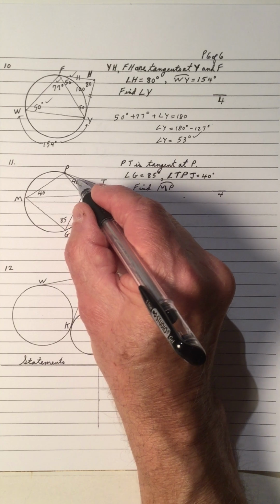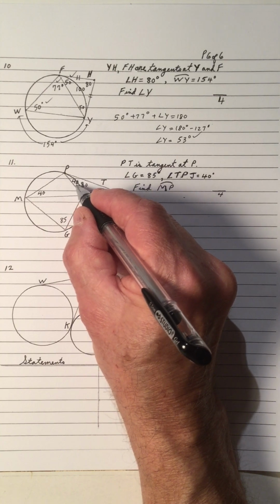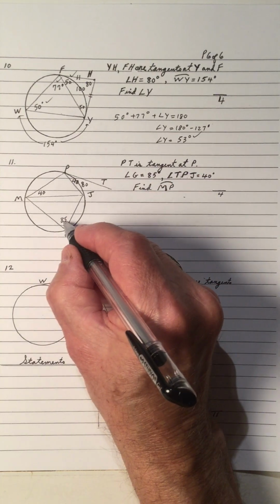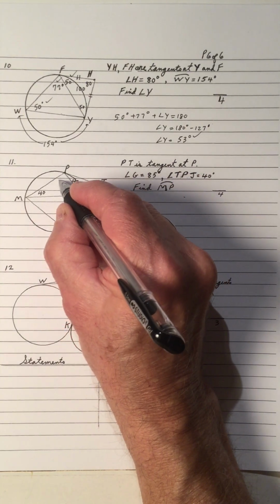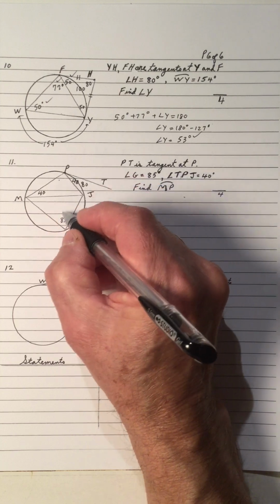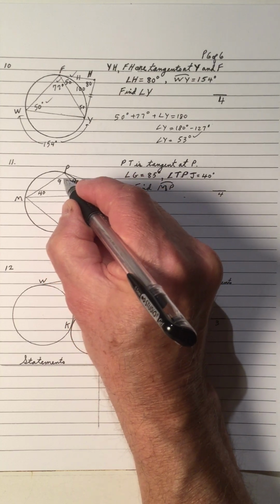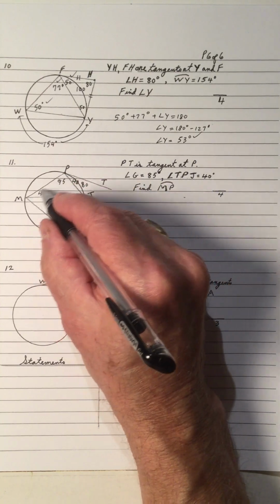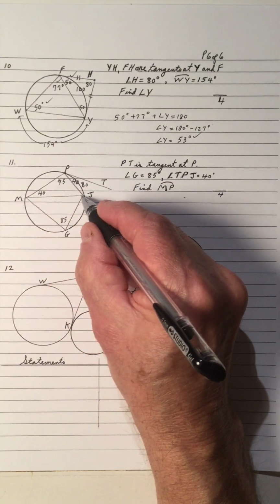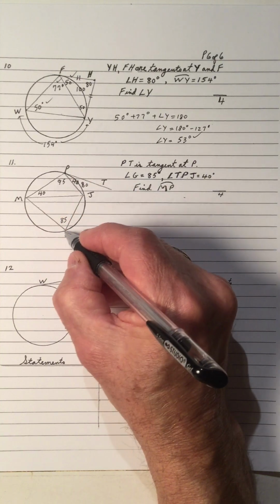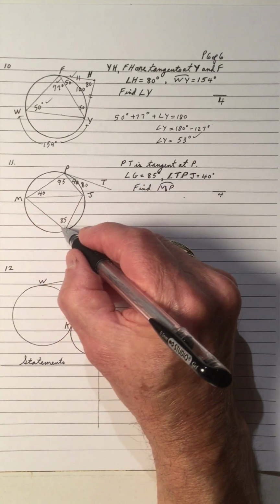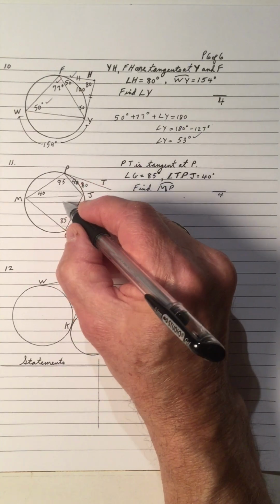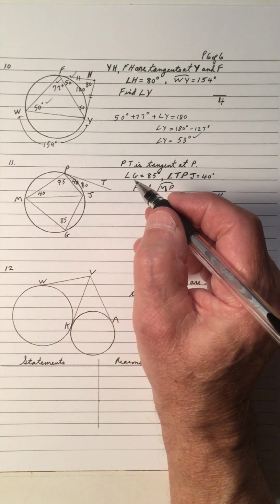But the quicker way is to notice that this angle here is equal to this one. This angle is 85, so that makes this angle here 85. That makes that a 95, because opposite angles are supplementary. This is a cyclic quadrilateral. These points P, J, G, M all lie on the circle. So this is a cyclic quadrilateral. Opposite angles are supplementary, making that 95.